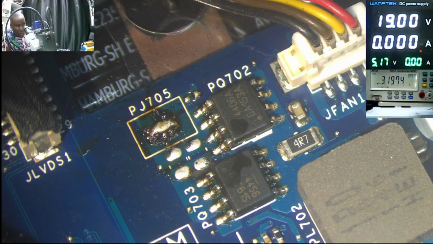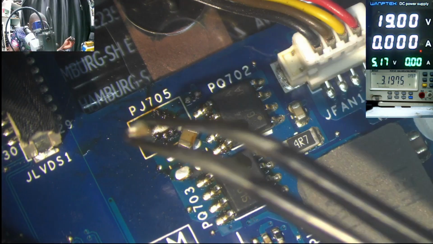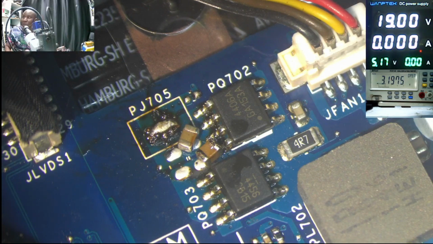All you need to do is take these capacitors from another motherboard, obviously doing the same job, and the problem will be solved. So that's what I'm doing right now.